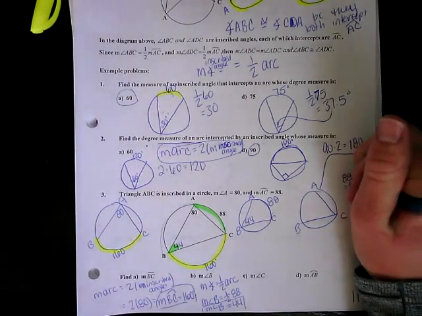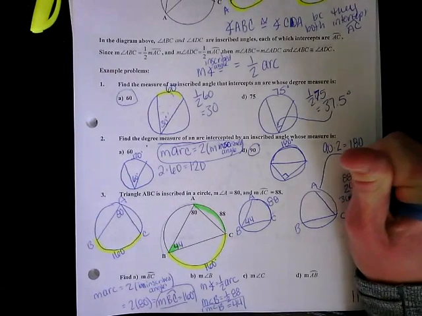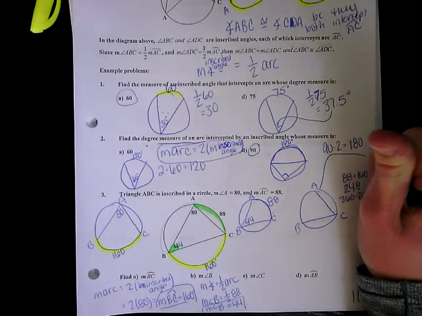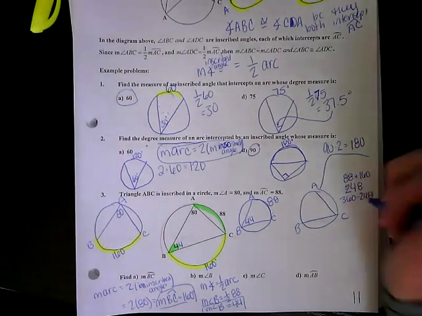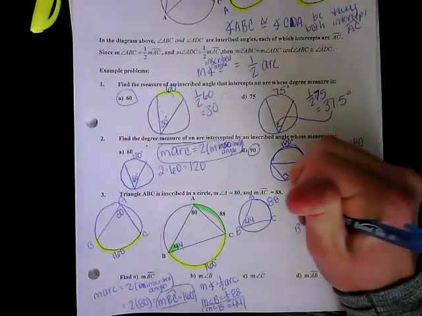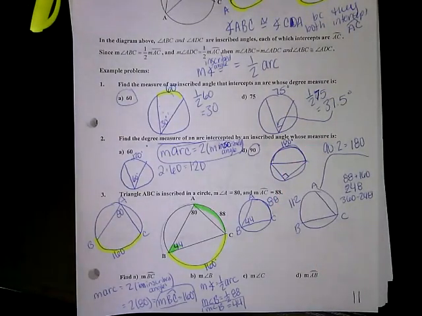Which is 248. And then we need to do 360 minus 248, which gives me 112. So the measure of arc AB is 112. Okay.